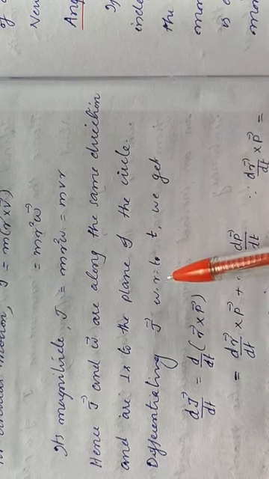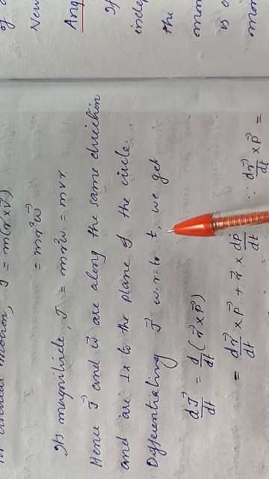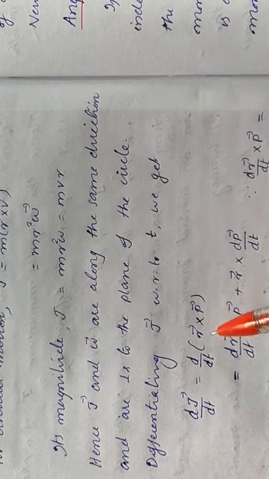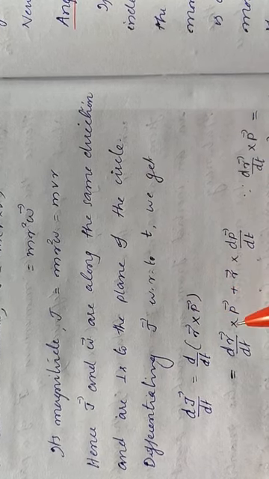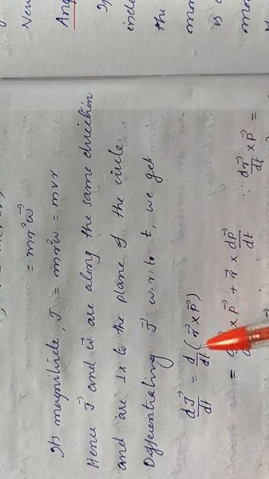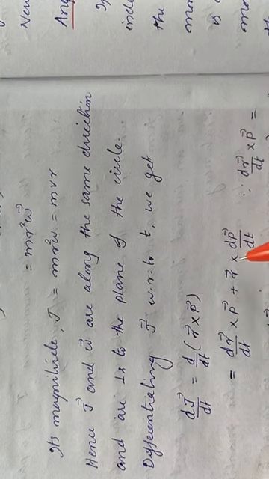Differentiating J with respect to t, we get dJ by dt equal to d by dt of R cross P. Applying the product rule, we get dr by dt cross P plus R cross dP by dt.